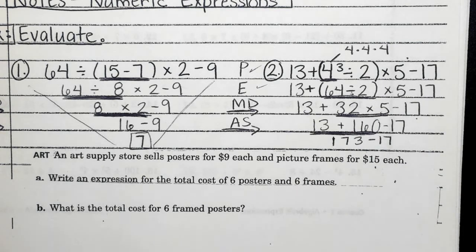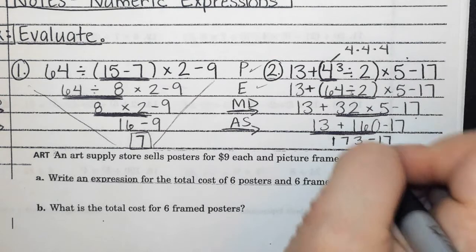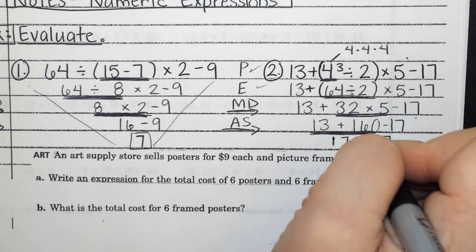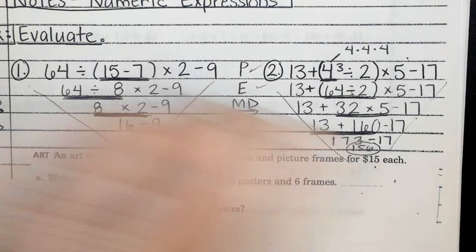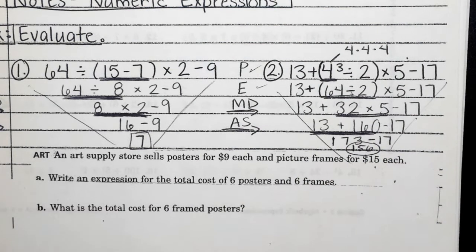Might need to go to the side and work that out because you're going to have to borrow. 56. Not quite. 156. Okay, and that would be my answer. Again, I worked it all the way down to the bottom, making that pizza slice shape.